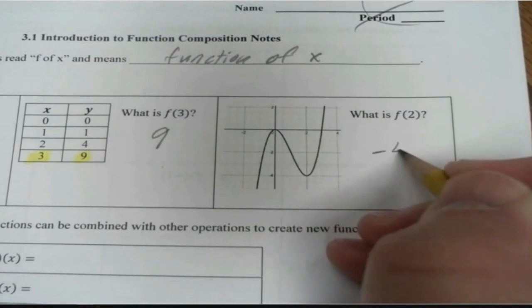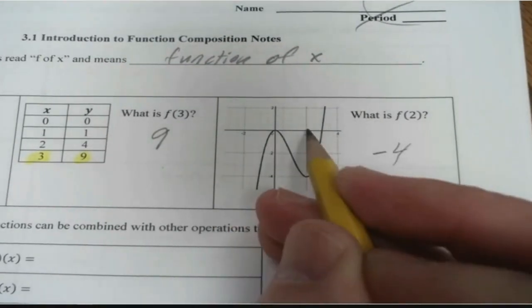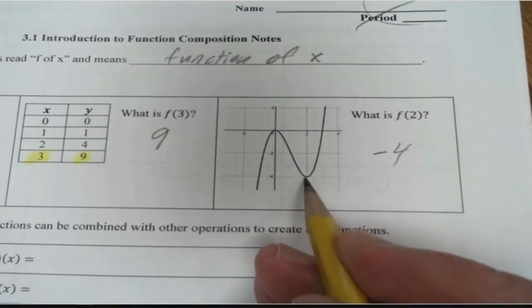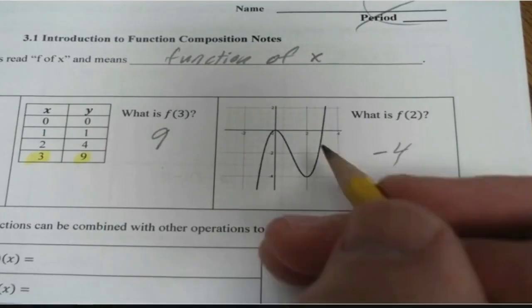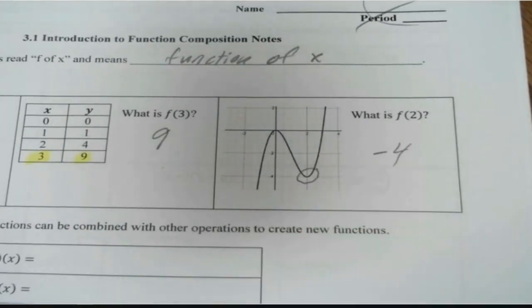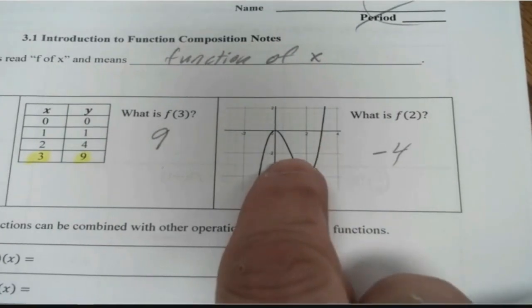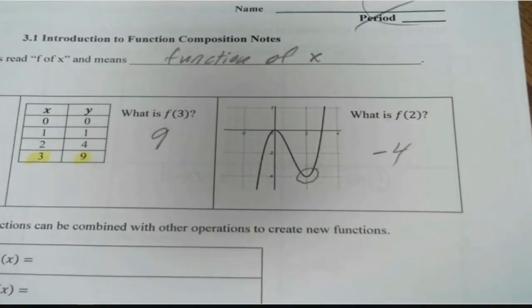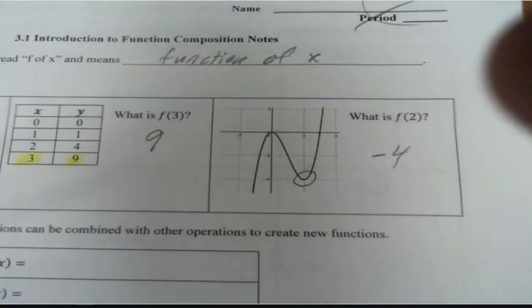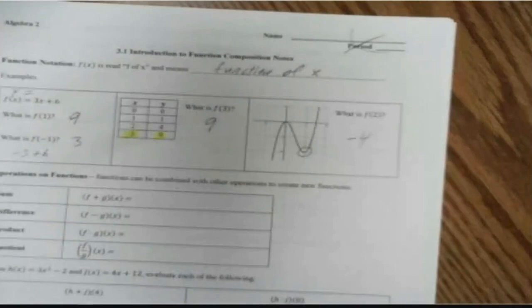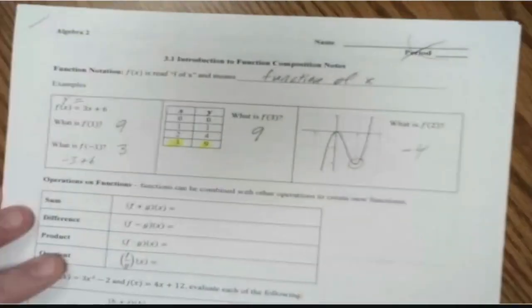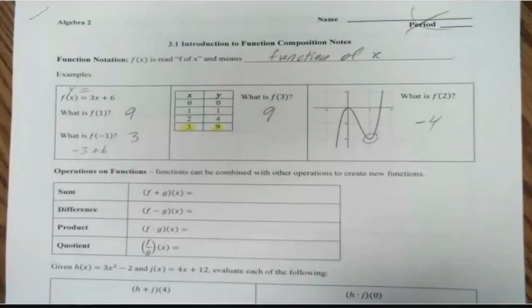So it is negative 4 because when x is 2, this function equals negative 4. Right there. All right. So f of 1 would be, looks like negative 2 perhaps. F of 0 equals 0. So it's just looking at that and seeing what does it equal when that is the x value.